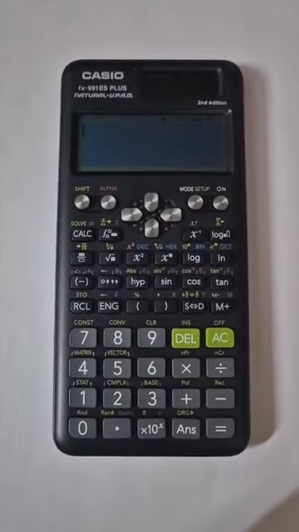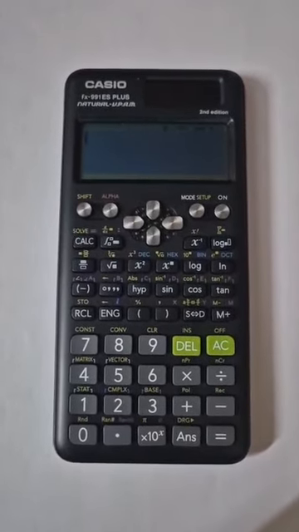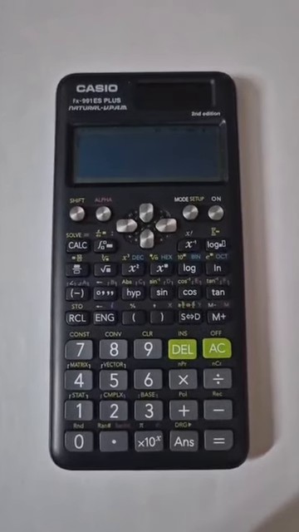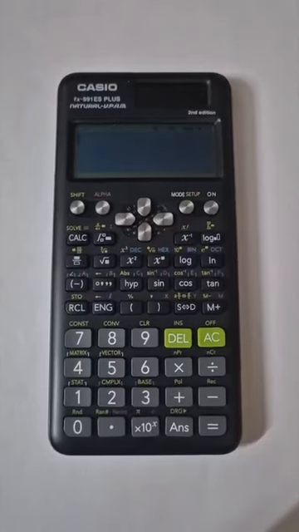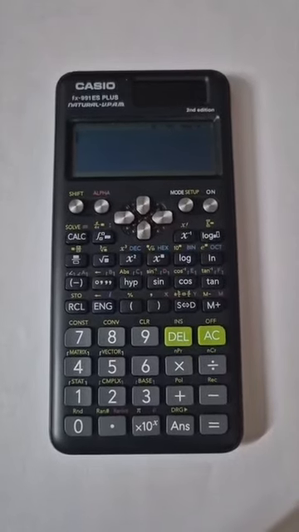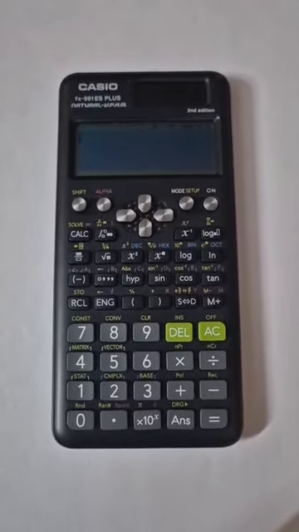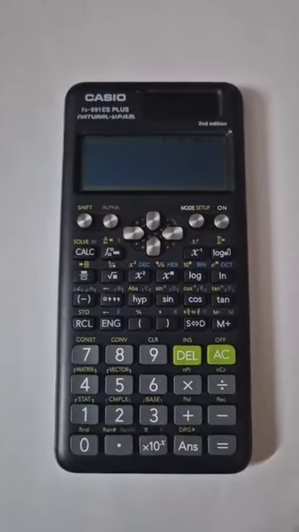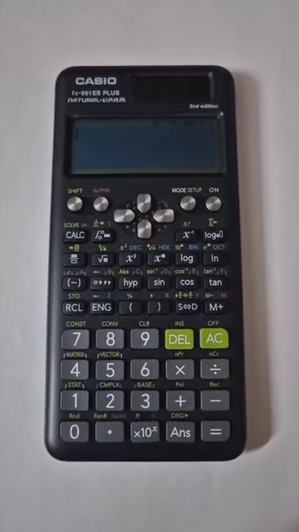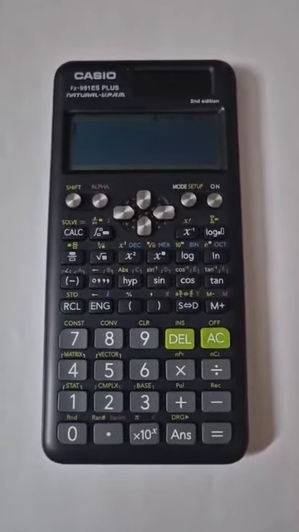Hi guys, this is the first of the series for the Casio fx-991ES and ES Plus calculator. So this is the basic calculator which is used at all your engineering colleges, and if you want to change it, there will be similar structures for all Casio calculators. You just need to find out where the respective number or button is.